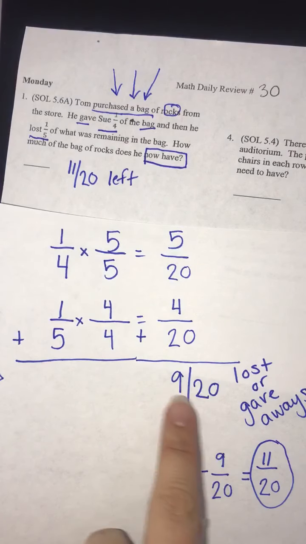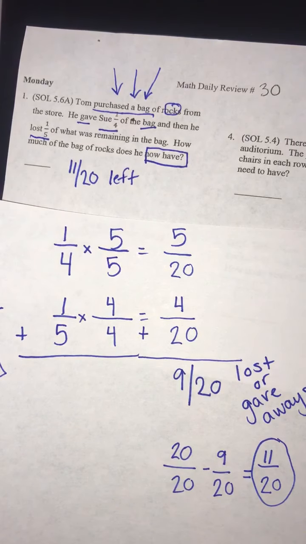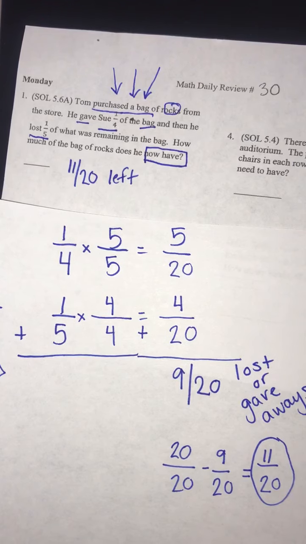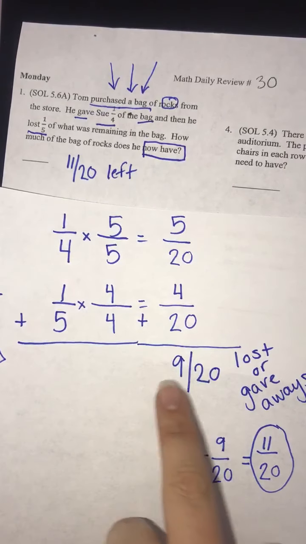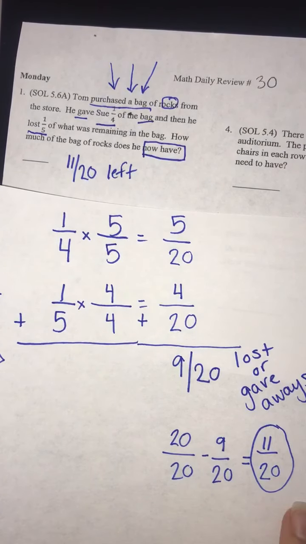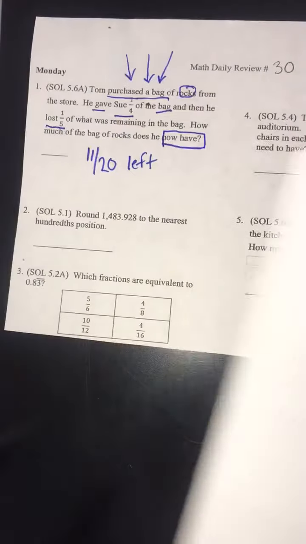You could also count up from 9/20 to get to 20/20. 9 plus 11 is 20. I just did subtracting, but you can do either way, adding up or subtracting. All right, hope that made sense. Okay, let's move on to number 2.